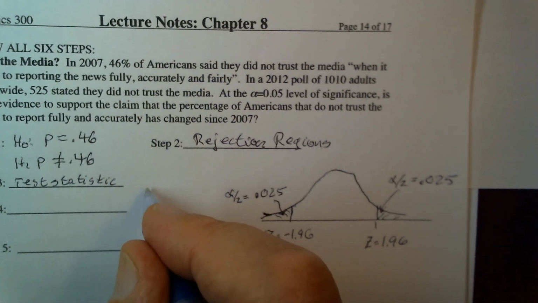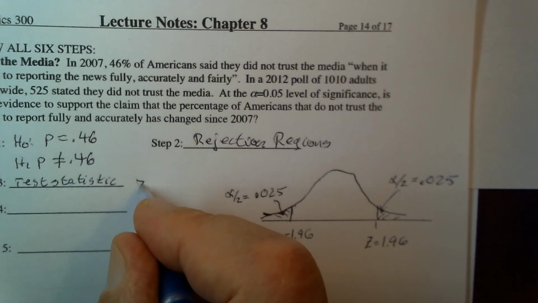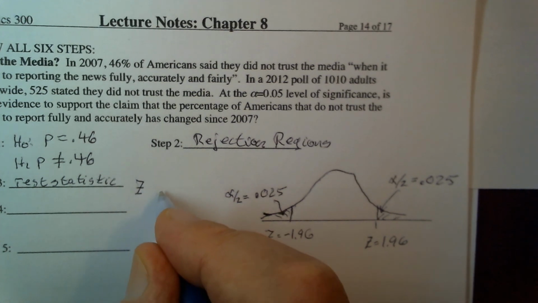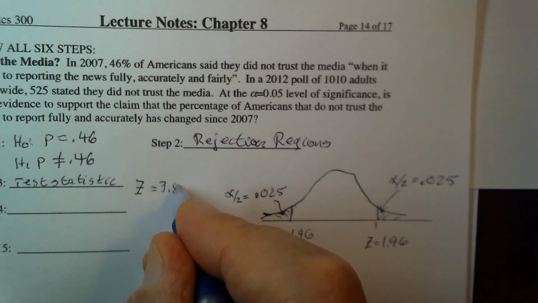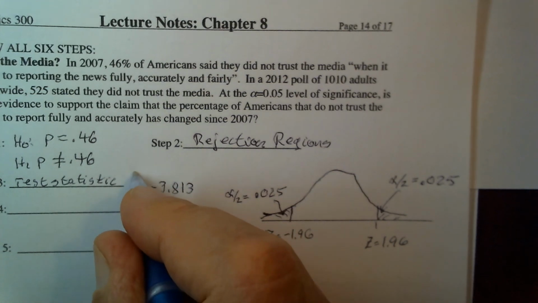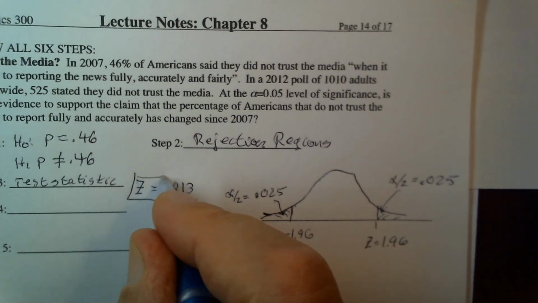When we use technology, the test statistic z-score turns out to be 3.813. So that's our test statistic z-score.